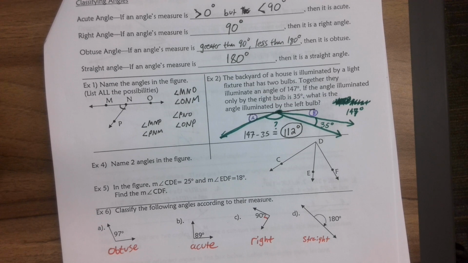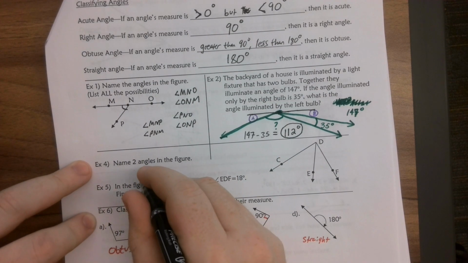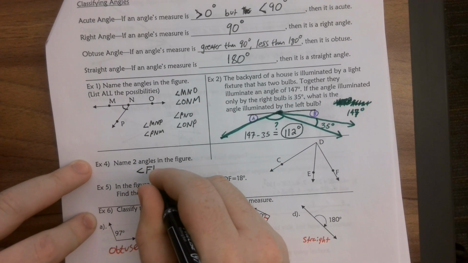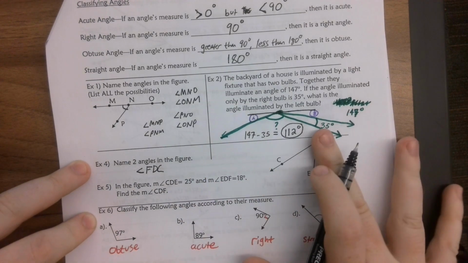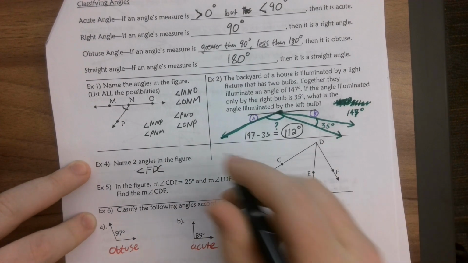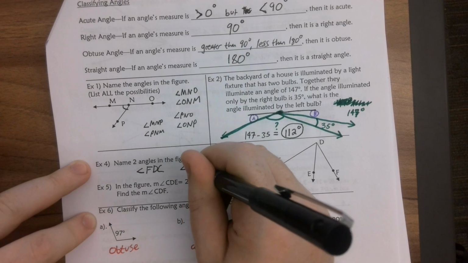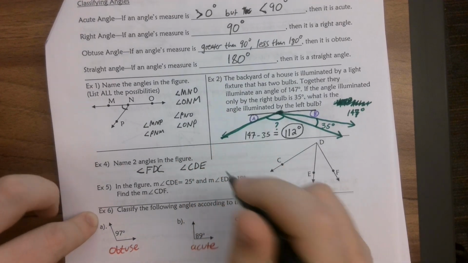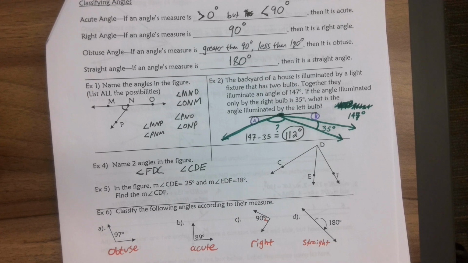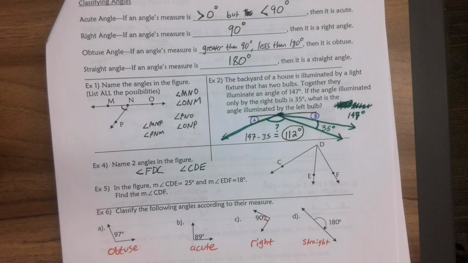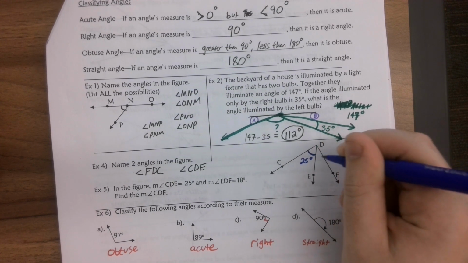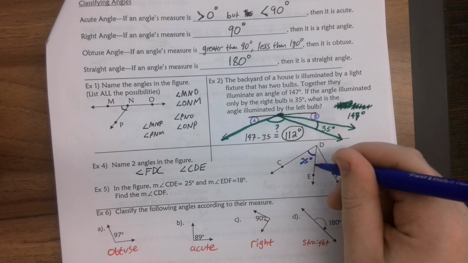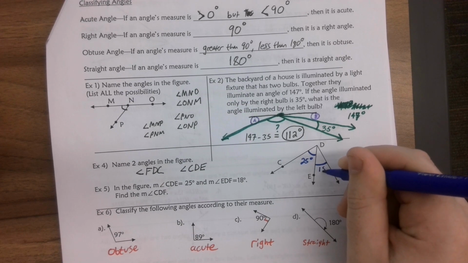For example 4, we just have to name 2 angles. I'm going to choose to name it angle FDC, the angle that's encompassing everything, and the smaller angle CDE. In this figure, CDE is 25 degrees, like so, and EDF is 18 degrees.